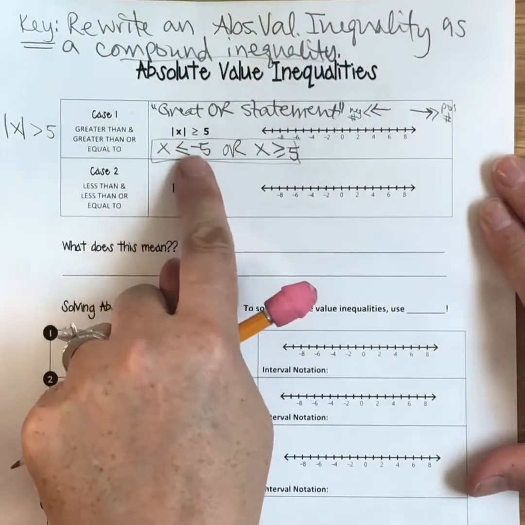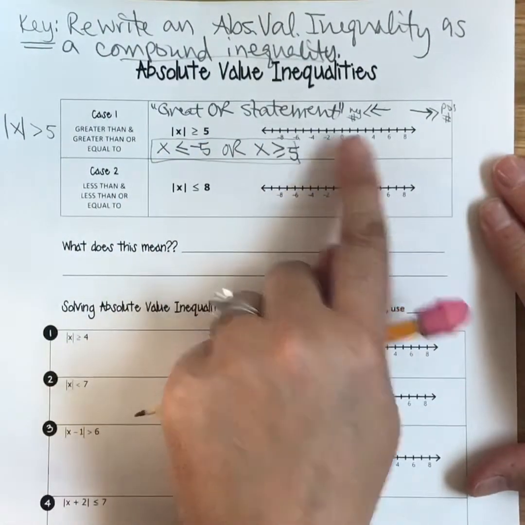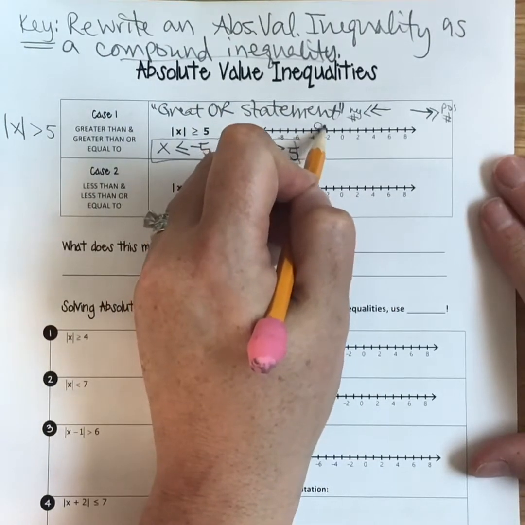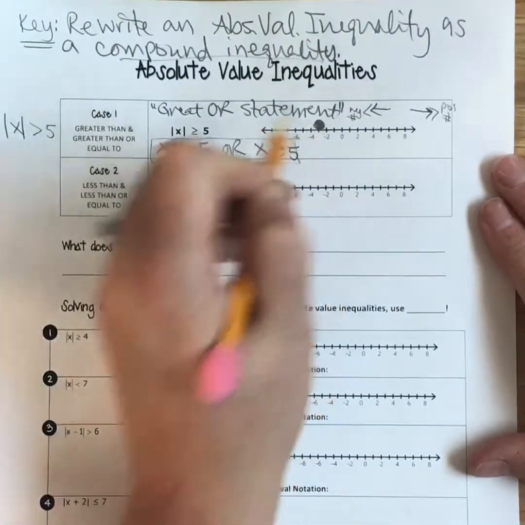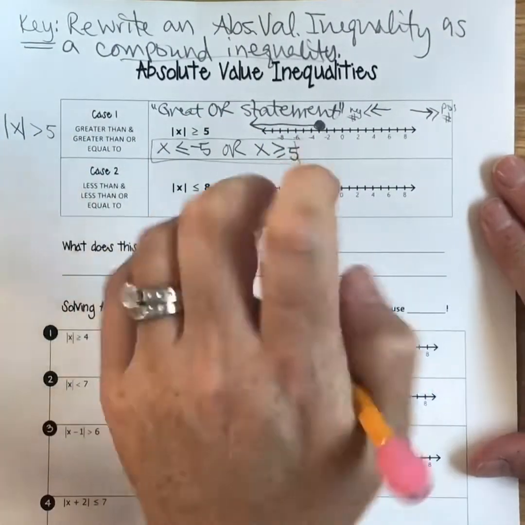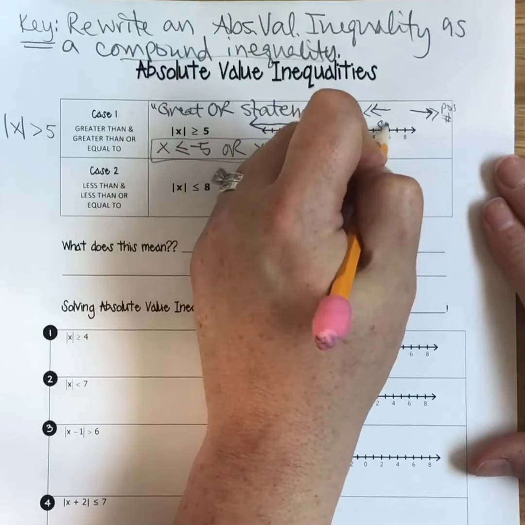So we graph each part on the same inequality. So we find -5, we're going to put our solid point. And for the first inequality, it's pointing to the left. And for the second inequality, it's pointing to the right.